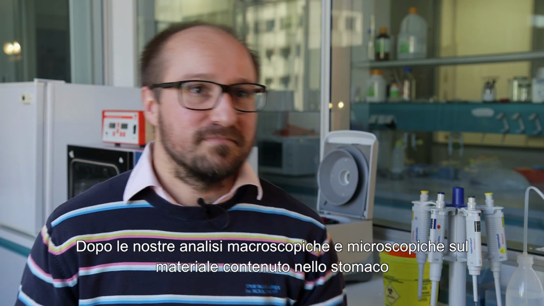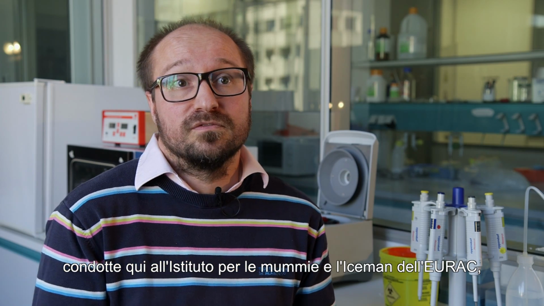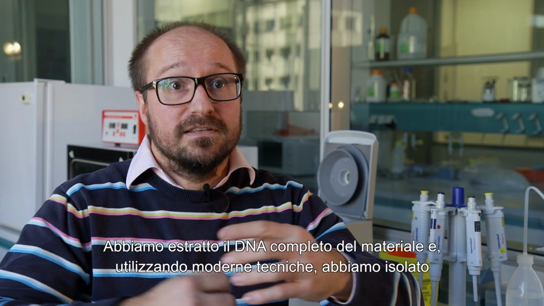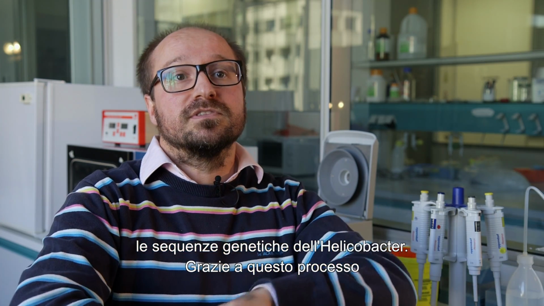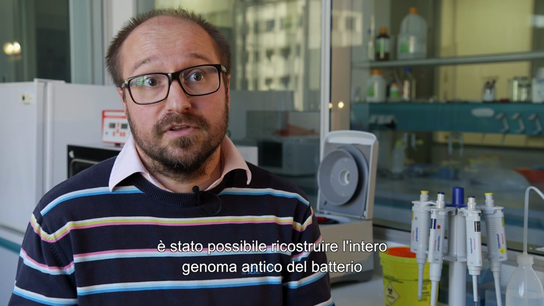So after our first macroscopic and microscopic analysis of the stomach material here at the Eurac Institute of Mummies and the Iceman, we made the major further step in this study. So we extracted the complete DNA and we fished out, by using a modern technique, all Helicobacter sequences out of this material. And by doing this, we could reconstruct the whole ancient complete bacterial genome of Helicobacter pylori, of the Iceman.